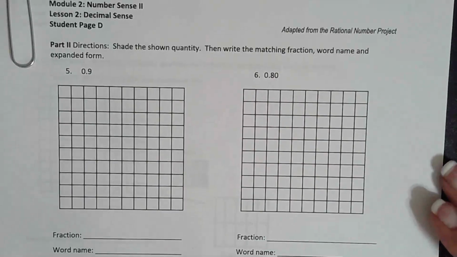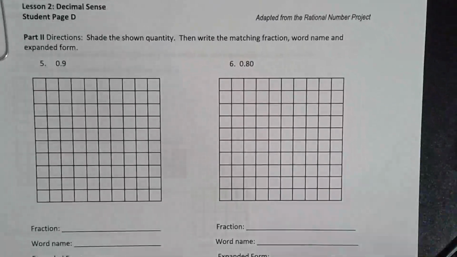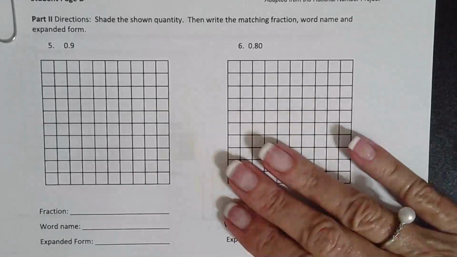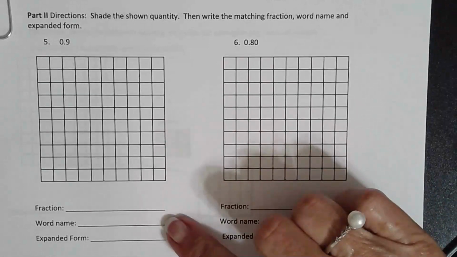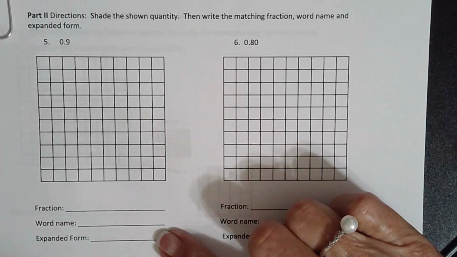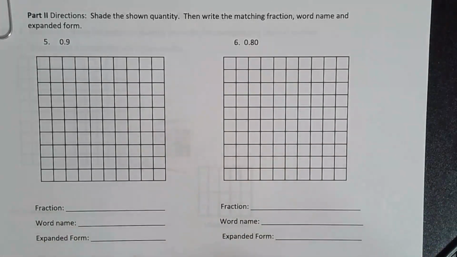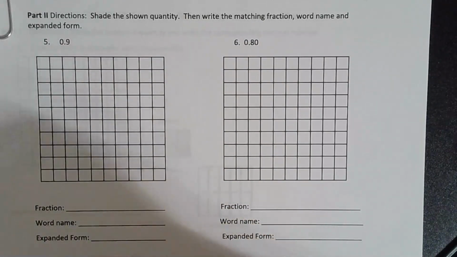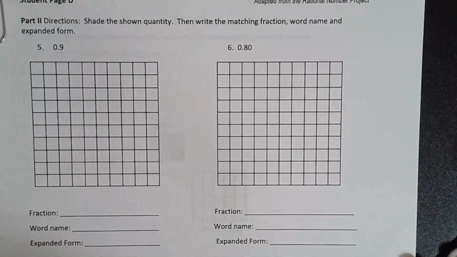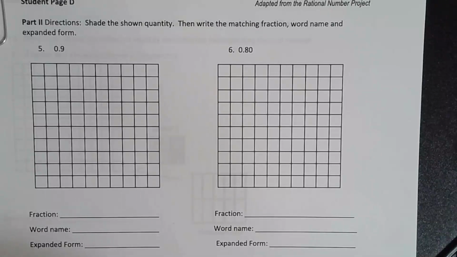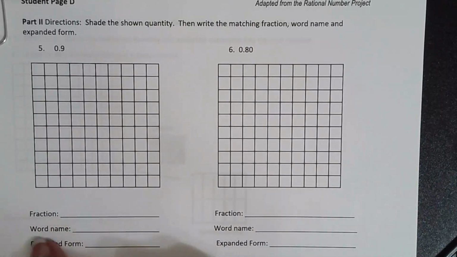Shade the known quantity, then write the matching fraction, word name, and expanded form. And I think this is how it is on your test. They give you a box, you have to shade it, then write the fraction for it, then the word name for it, and then the expanded form. On this one, the expanded form is fractions. That one, the expanded form was decimals. They'll take either way. It all depends on what you're doing.